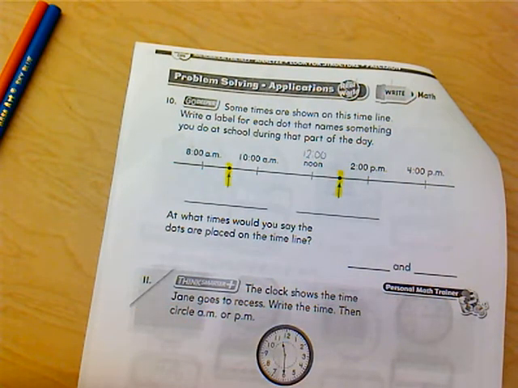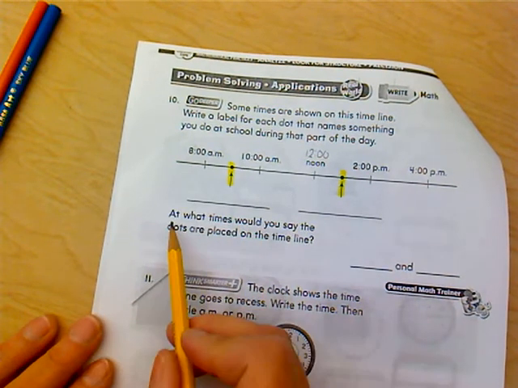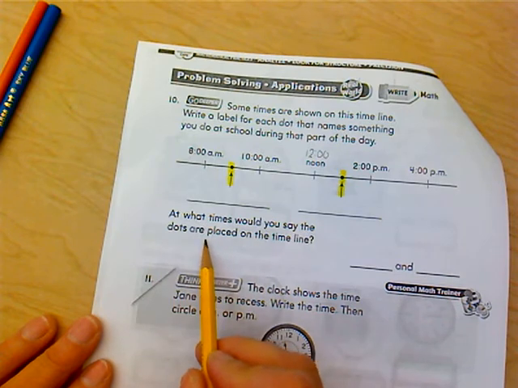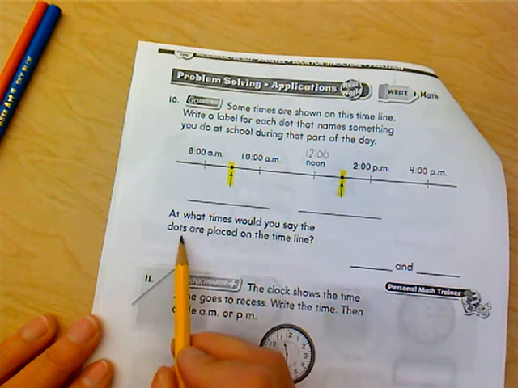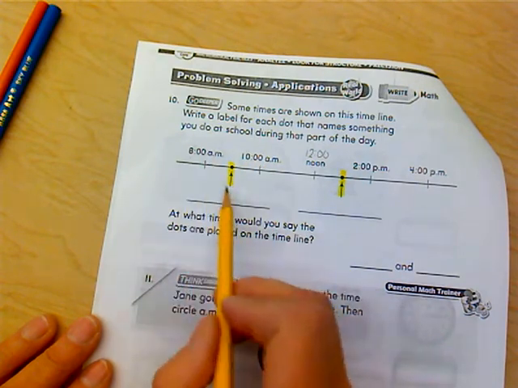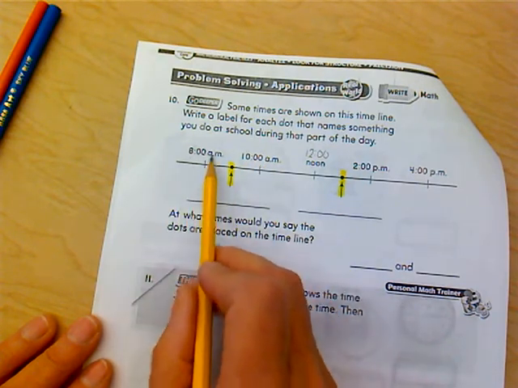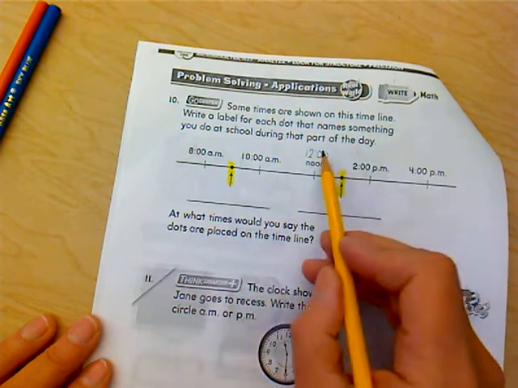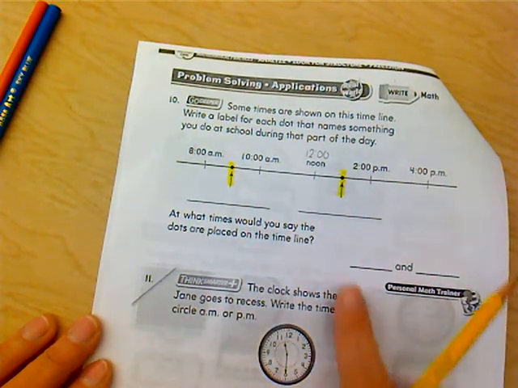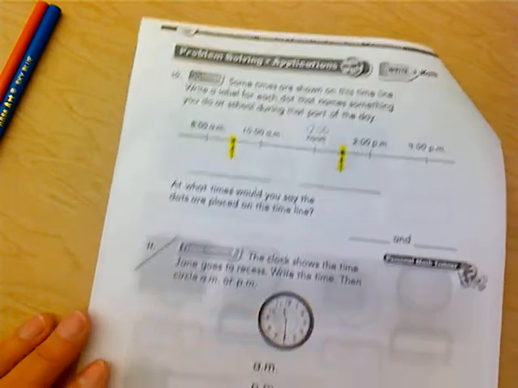Well, here, face-to-face, we're still in school, and distance learners, you should still be in school as well. Then they want you to tell what time would you say those dots are, what times would you say the dots are placed on the timeline. Well, if you think about counting by an hour, so 8 o'clock, blank, 10 o'clock, noon, blank, 2 o'clock, I think you can probably figure out what those two times are, and you need to write those in there.